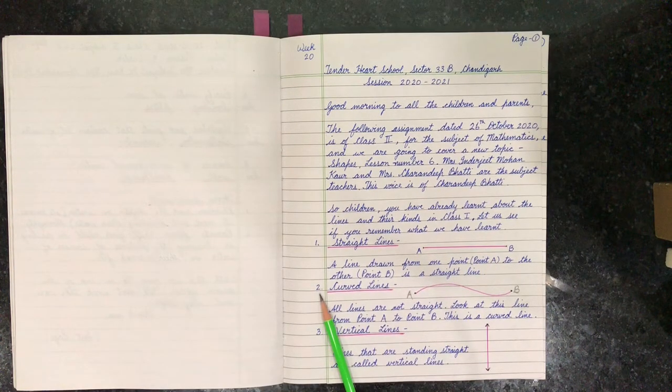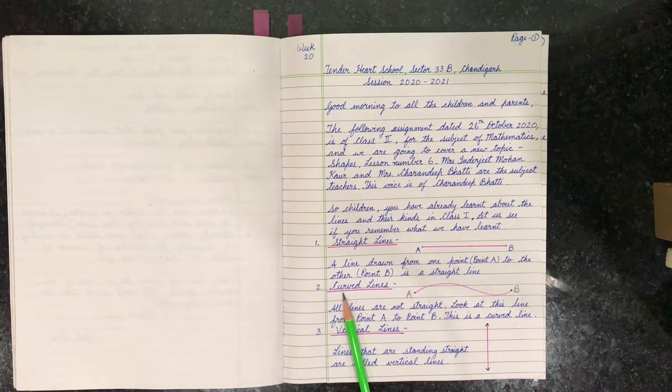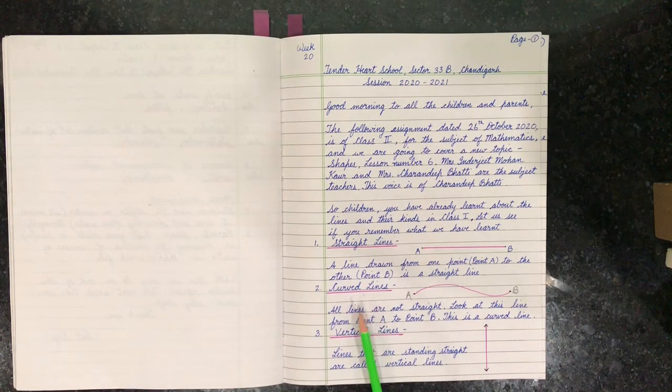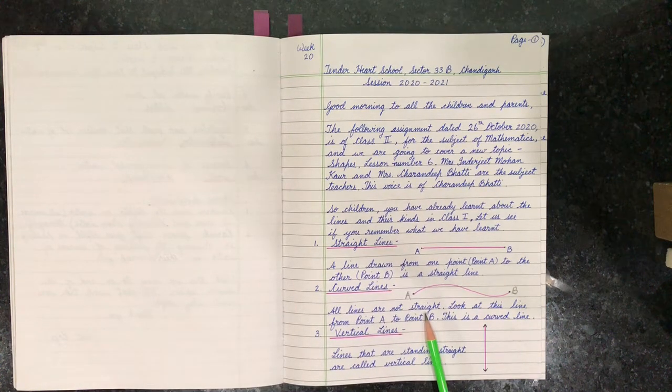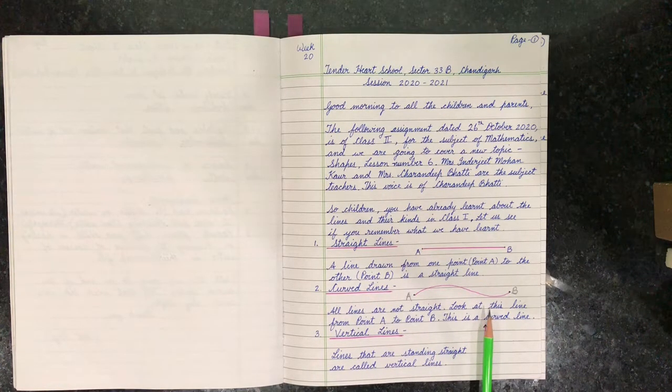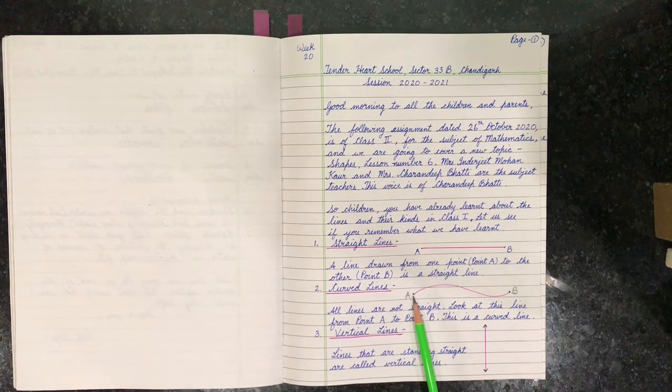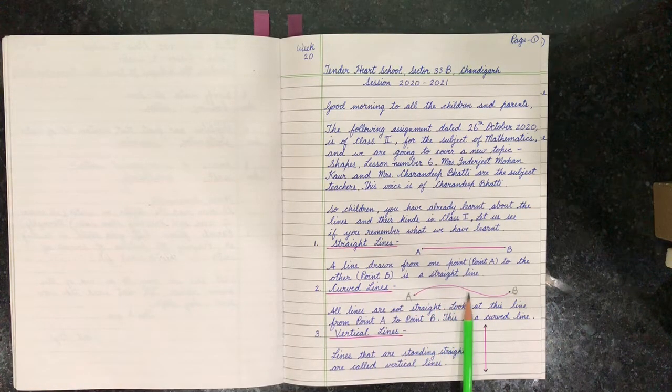Number 2, curved lines. All lines are not straight. Look at this line from point A to point B. This is a curved line.